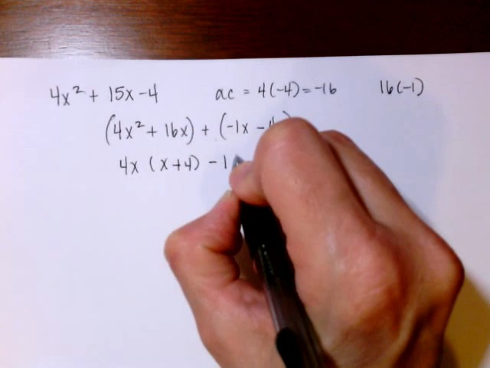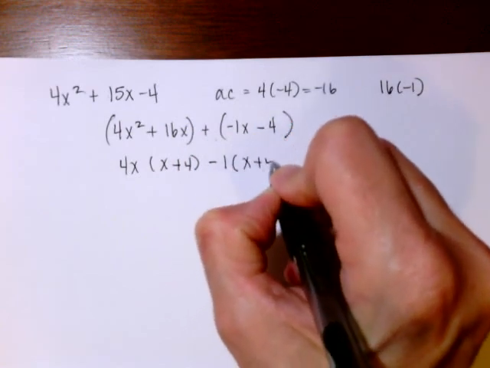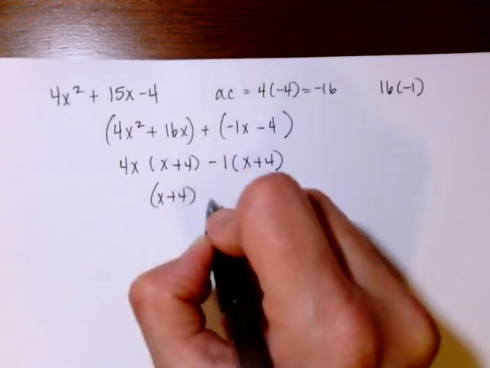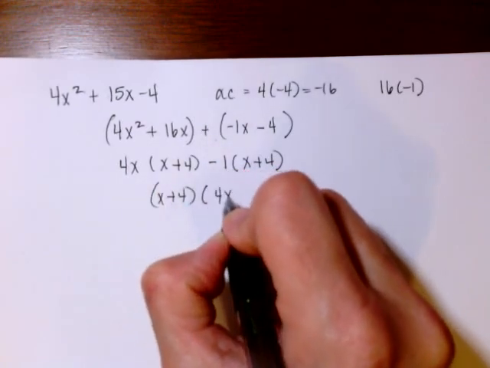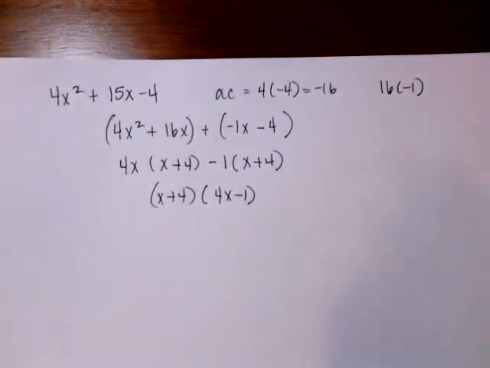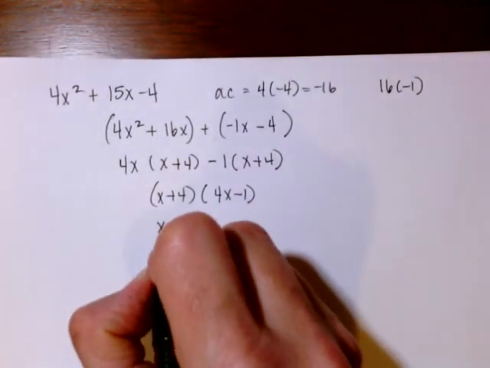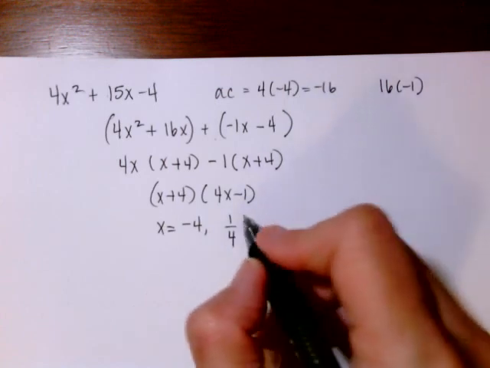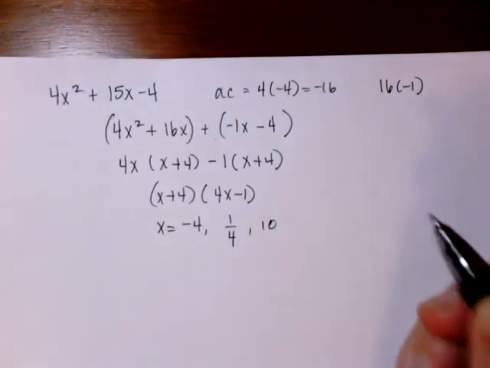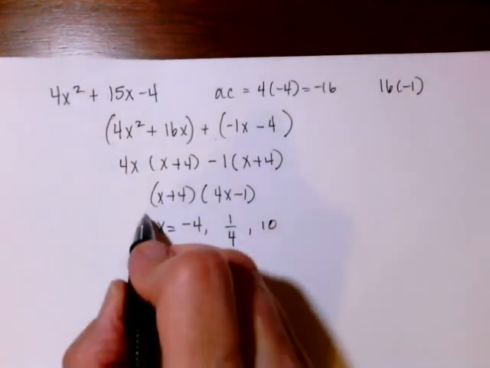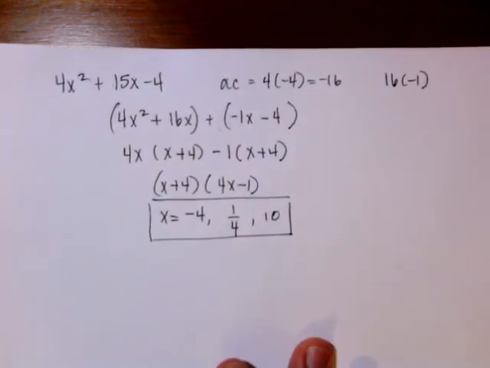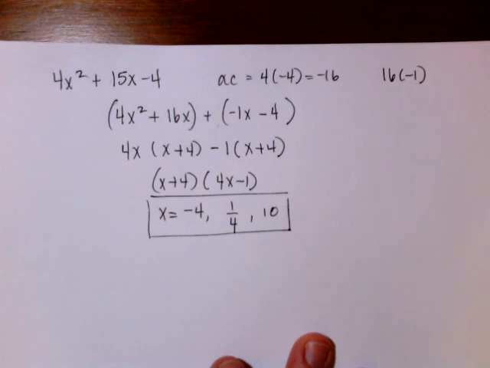In the second one, I'm going to take out a negative 1, and I'm going to get x plus 4. Now they have an x plus 4 in common, and when I factor it out, I get 4x minus 1. So my zeros are going to be x is equal to a negative 4, a positive 1/4, and then the 10 that they gave you in the original problem. So we had a third degree polynomial, and now we have found all three zeros. So that's actually kind of cool.